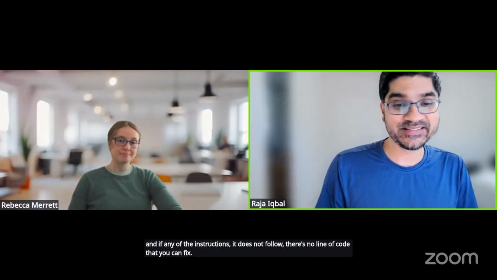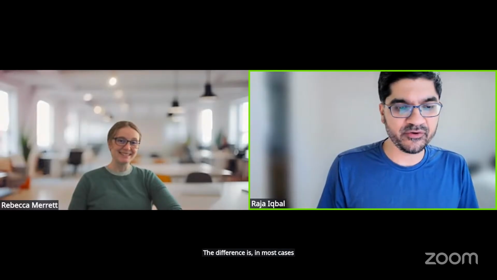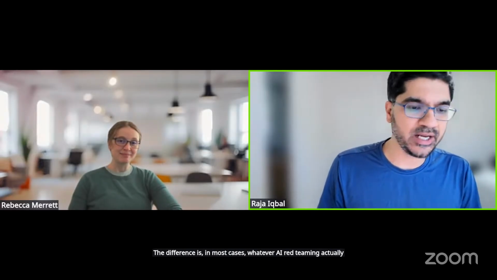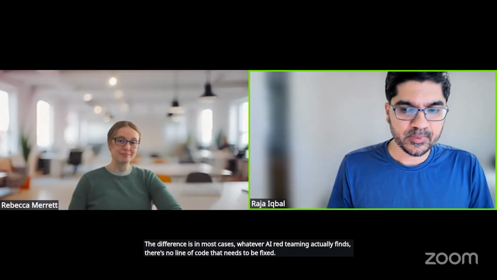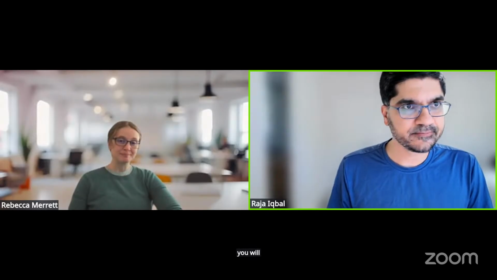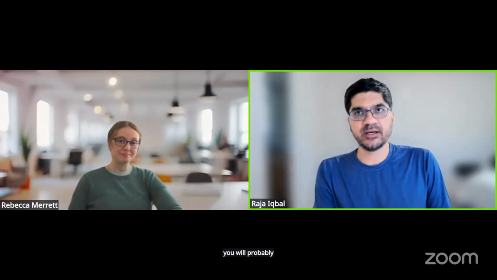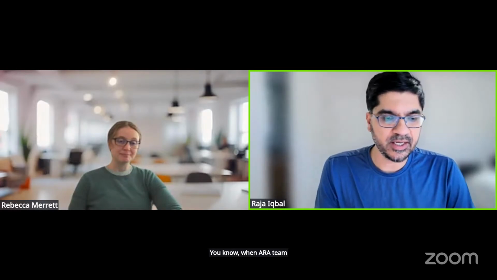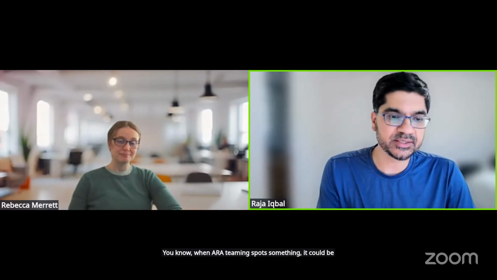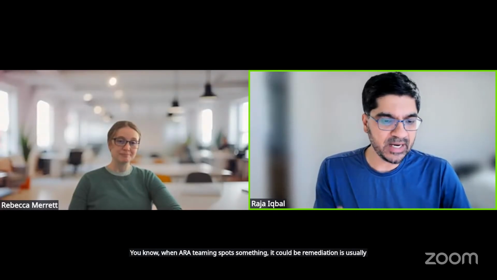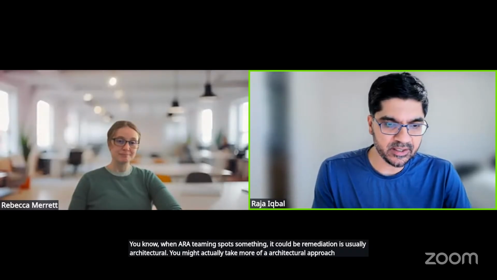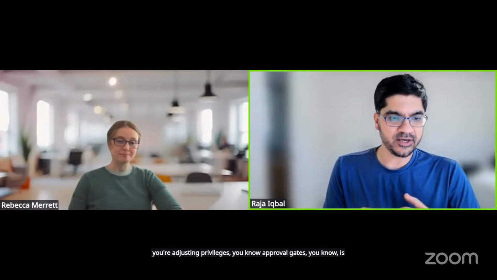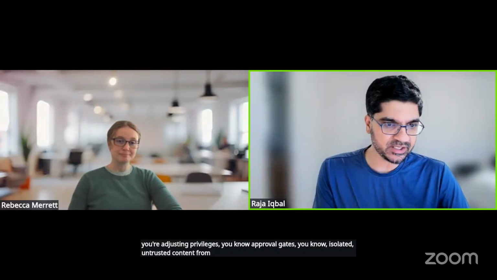In most cases, whatever AI red teaming finds, there's no line of code that needs to be fixed. When AI red teaming spots something, the remediation is usually architectural. You might take an architectural approach where you adjust privileges, approval gates, and isolate untrusted content from any privileged action.